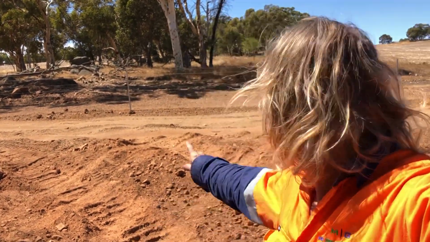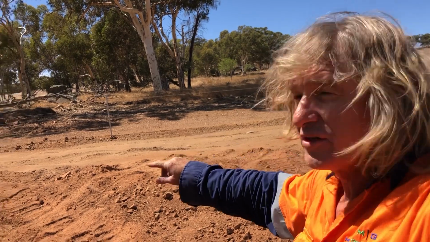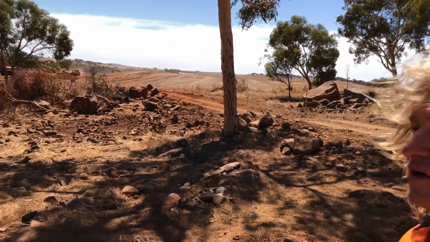This is the safari side of sailing. So what I wanted to show you today is what's called a dolerite dyke, and you can see it stretching up there. You can see the black rocks, which are dolerite.